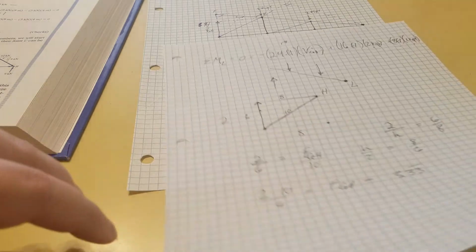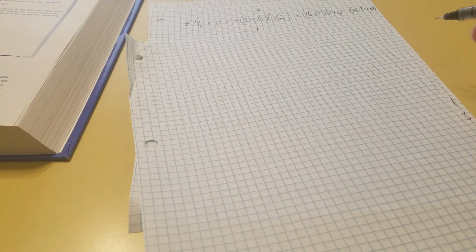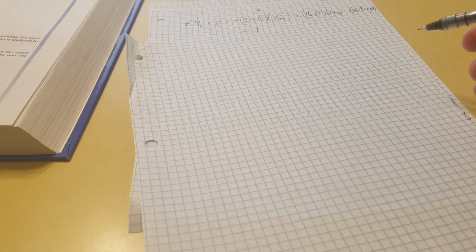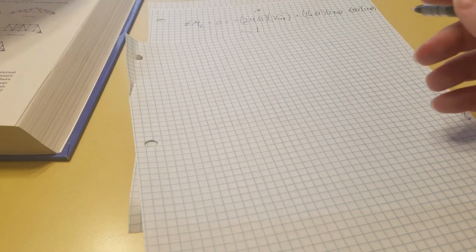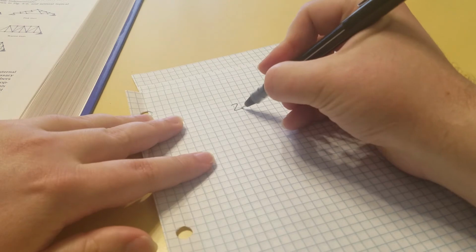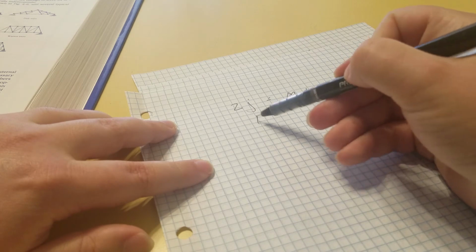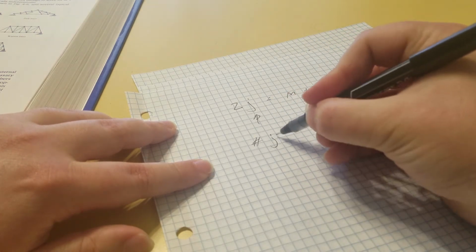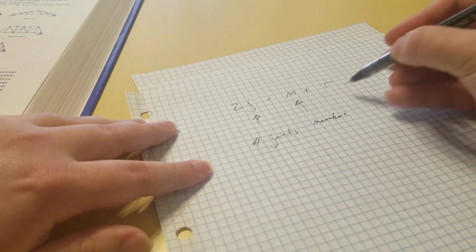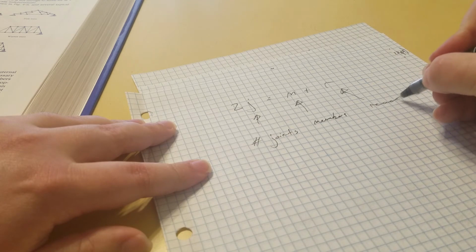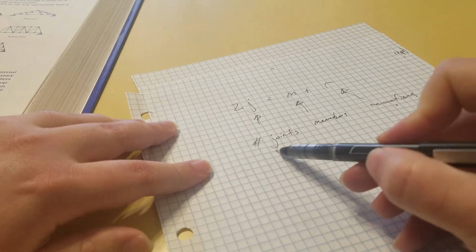I'm gonna make another video on this: before you start working with any truss, if you want to use method of joints or method of sections, you really should check 2j = m + r. So this is the number of joints you have, this is the number of members you have, and these are the number of reaction forces. These are like your unknowns, and these are how many equations you can form.